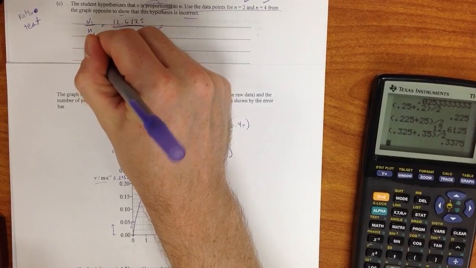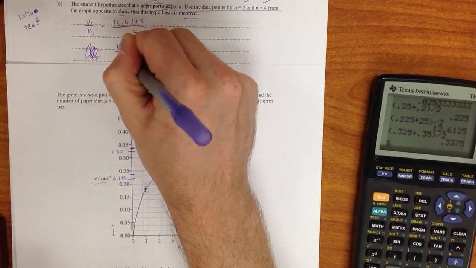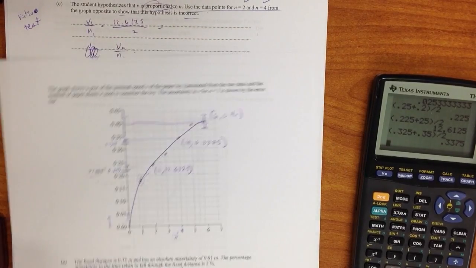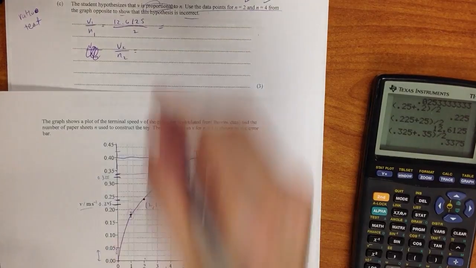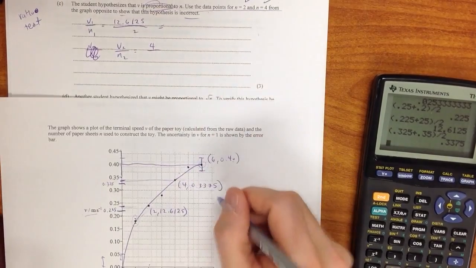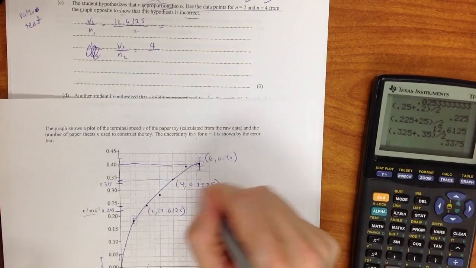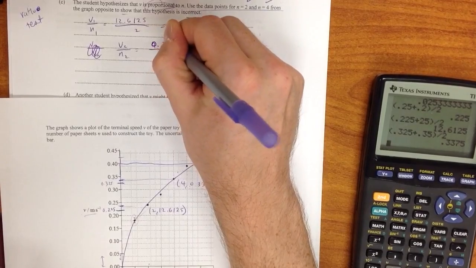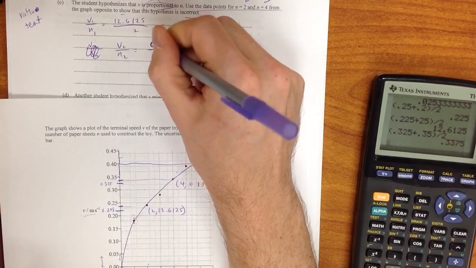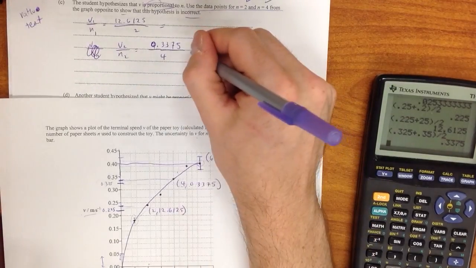And then V2, take the ratio again. V2 over N2. And now you're using the other data point they said to use, 4, comma, no, the y value, v, is second. 0.3375 over the value of n, which was 4, right?